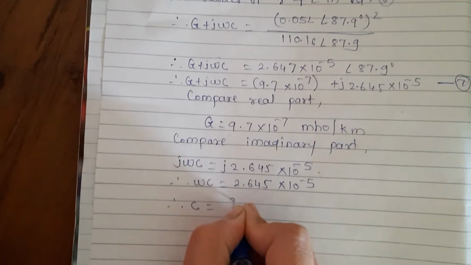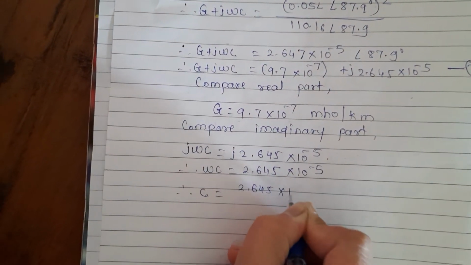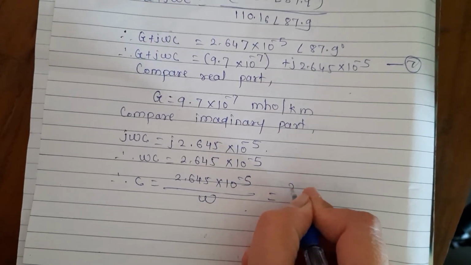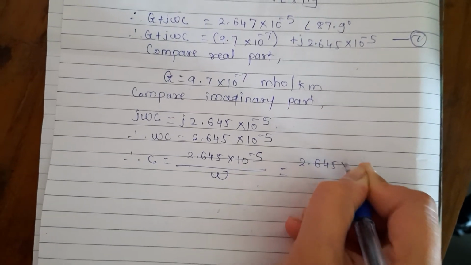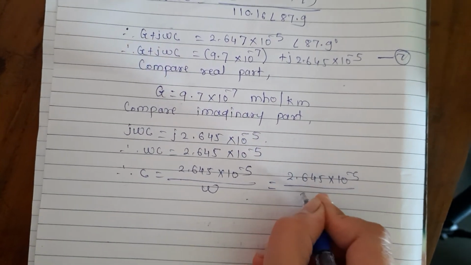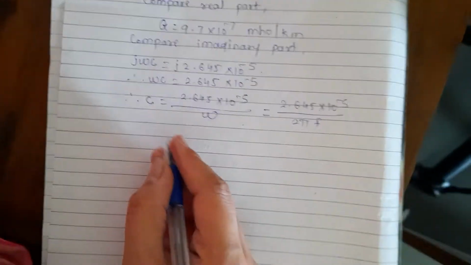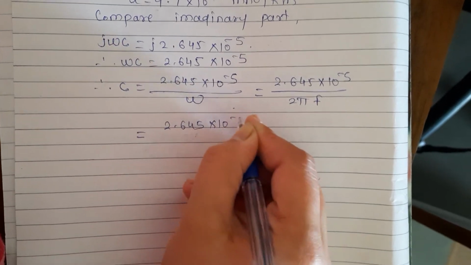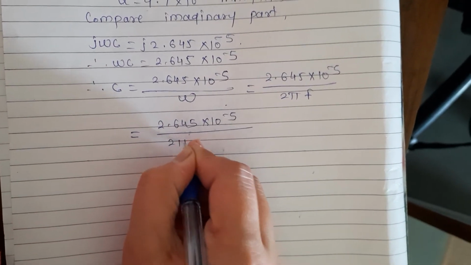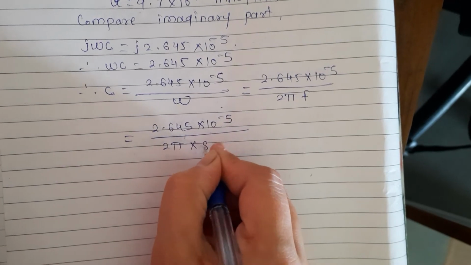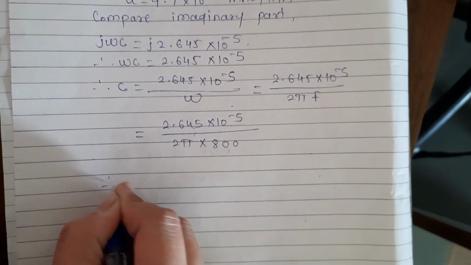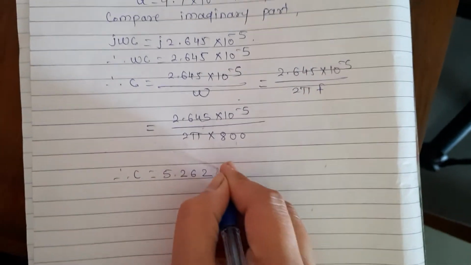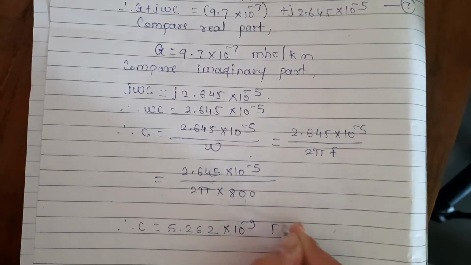So C is equal to 2.645 into 10 raised to minus 5 divided by omega, but omega is equal to 2 pi f, and f is equal to 800. Therefore C is equal to 5.262 into 10 raised to minus 9 farad per kilometer.